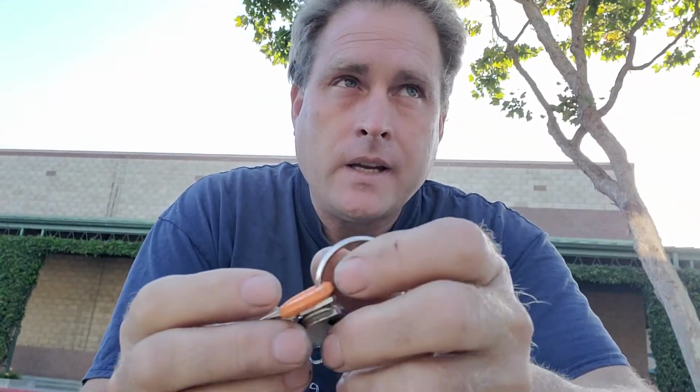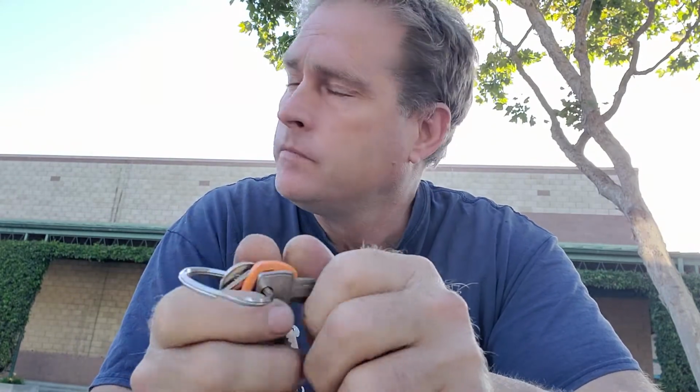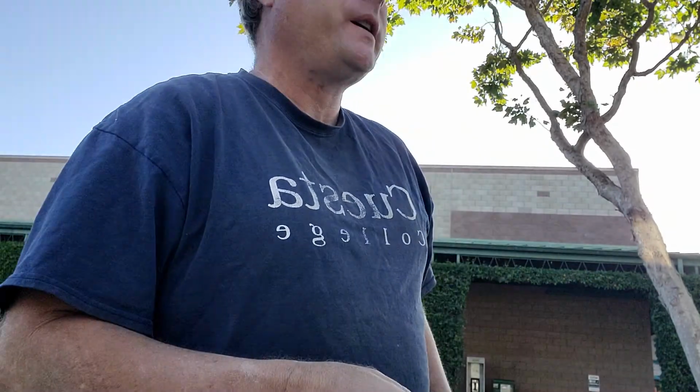Okay, so the plan has changed. The truck's got a transmission problem, and I can't get the 7 o'clock bus. So I'm gonna grab out the computer, the Windows, the small foldable tablet.